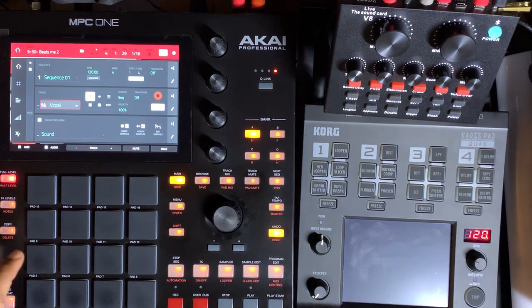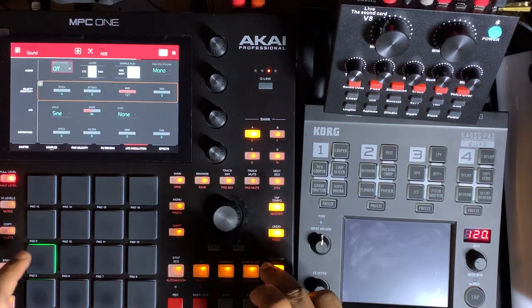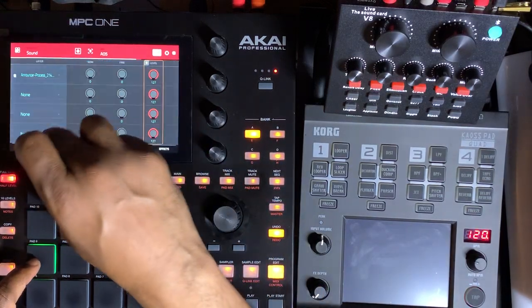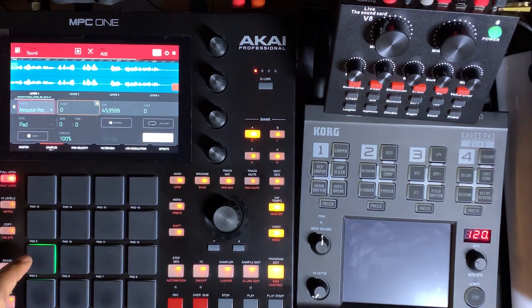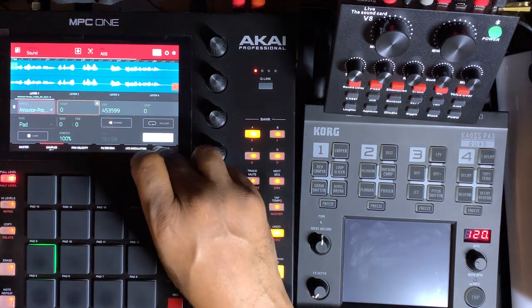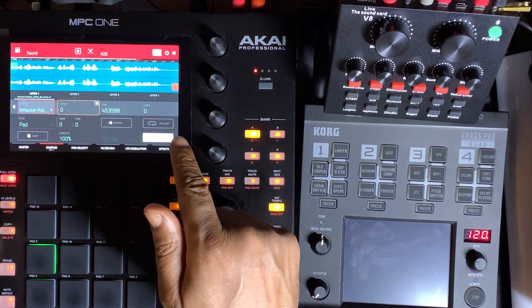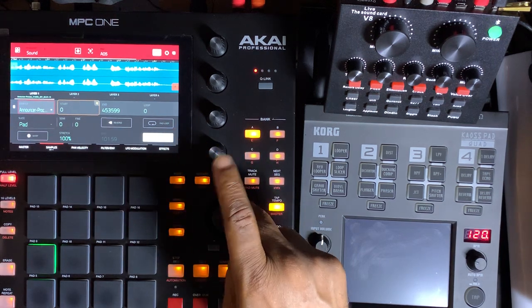It's too low. You can't hear it. So program edit, sample. Well, actually, go back to samples. That's why it needs to be normalized. So let's take the full sample.